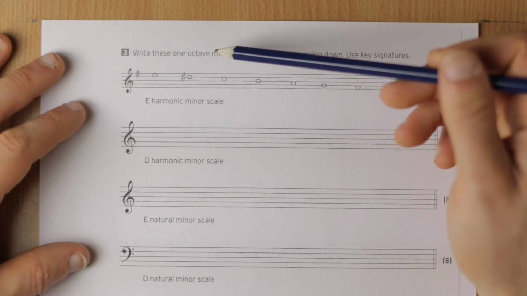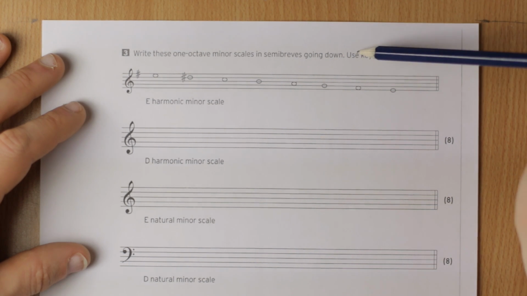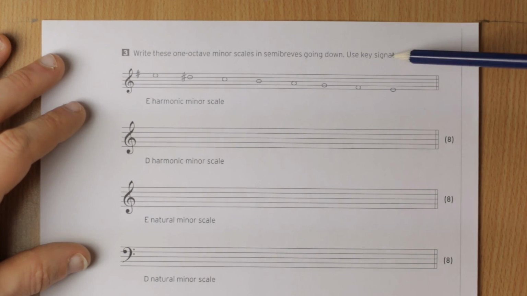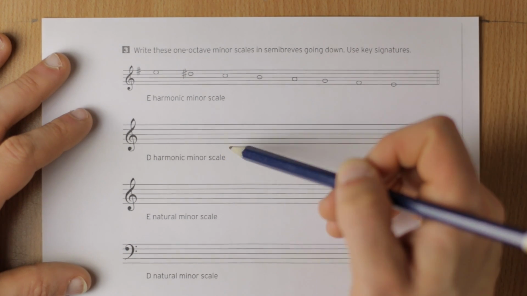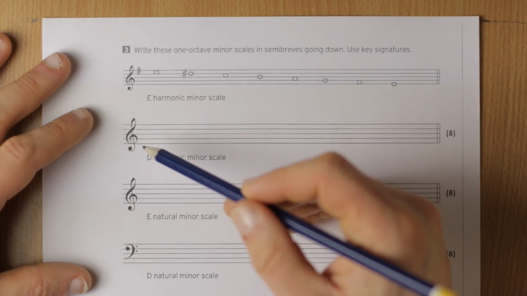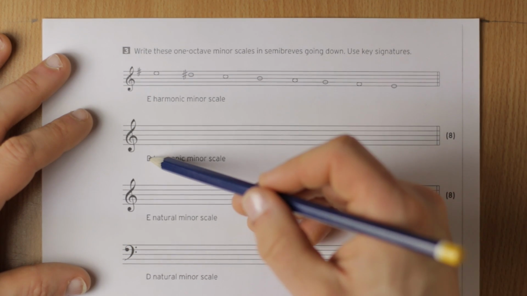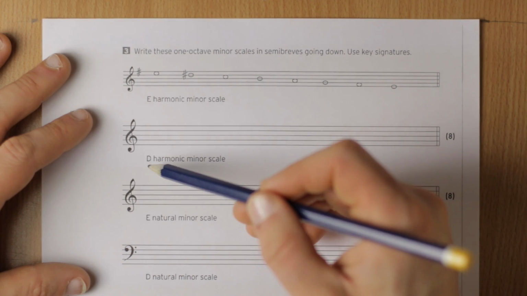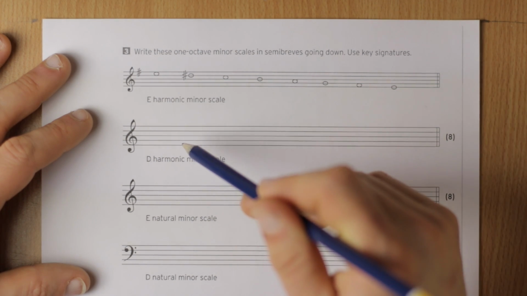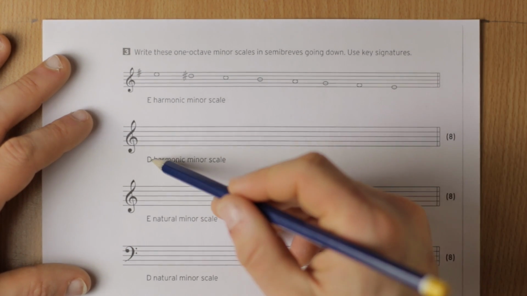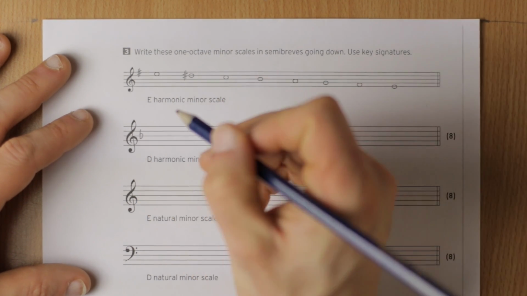Write these 1 octave minor scales in semibreves going down, and this time you have to put in the key signatures yourself. So the first one, D harmonic minor scale. To put in the key signature, we need to know what the relative major is. So the relative major of D, if you go up 3 semitones from D, you come to D, D sharp, E, F. So what's the key signature of F major? We should know it's a B flat.